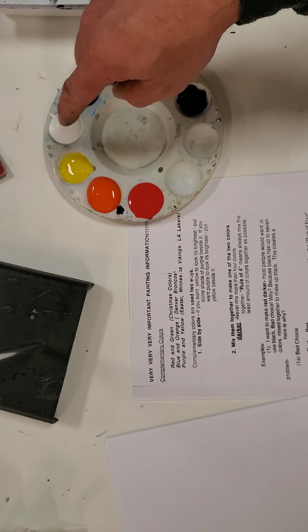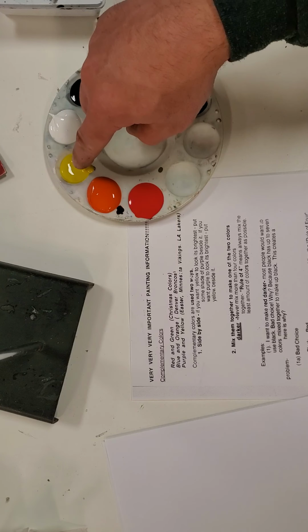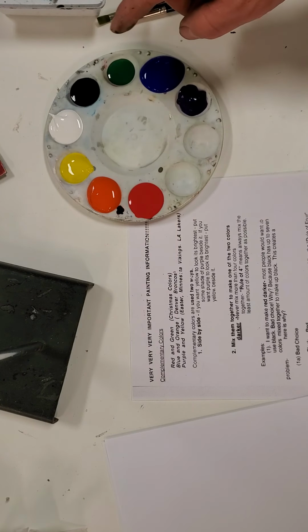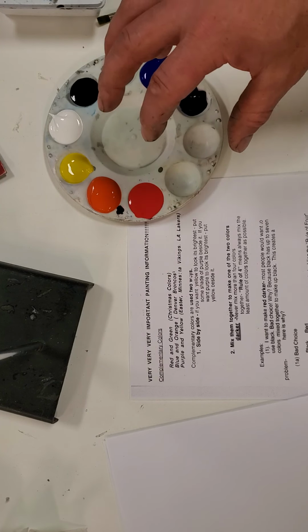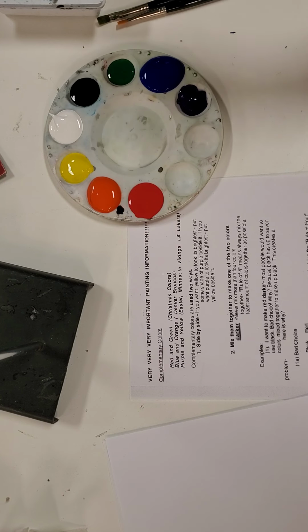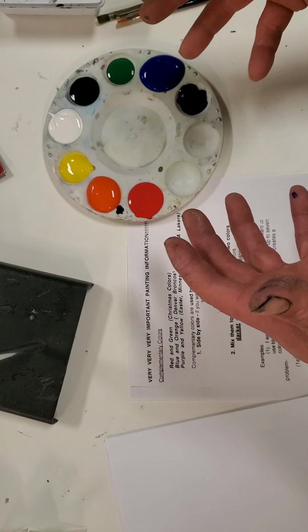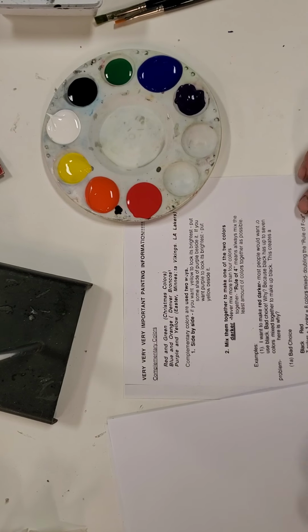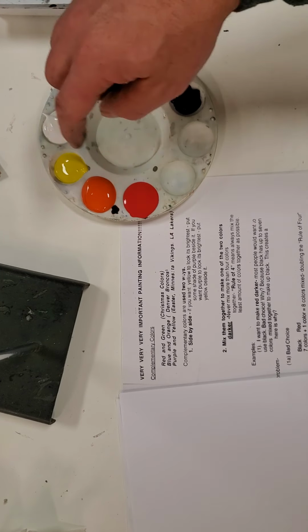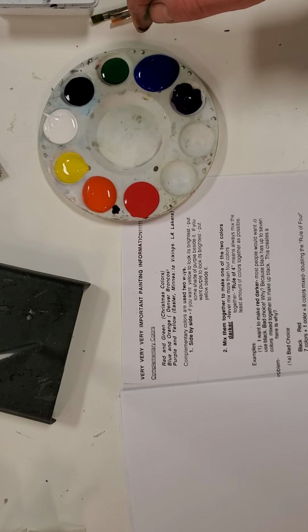But on the color wheel we have our warm colors, which are yellow, orange, and red, and then we have our cooler colors, which are purple, blue, and green. When you're in kindergarten, you start learning how to use colors. You have a color wheel set like this here. It's good to know those colors. They're called primary colors. That would be your yellow, your red, and your blue.